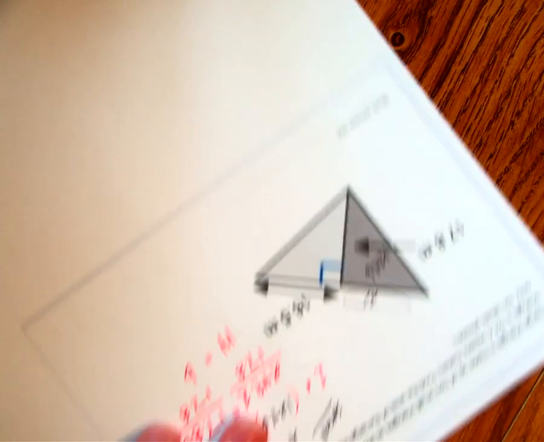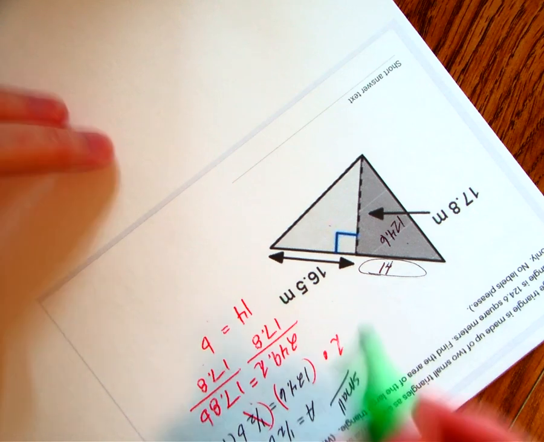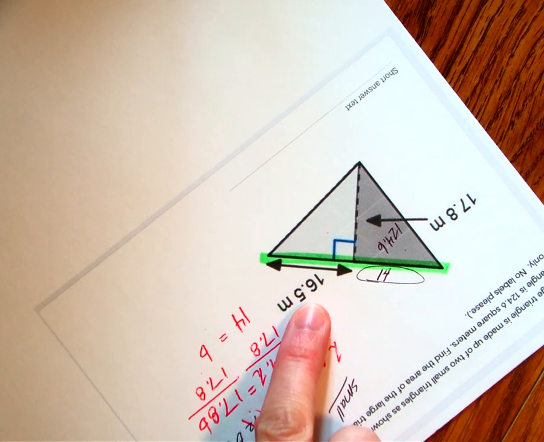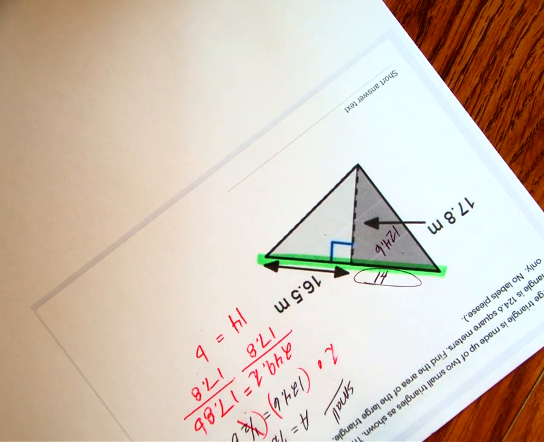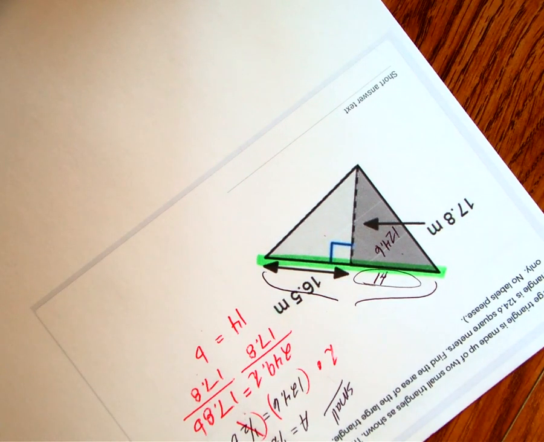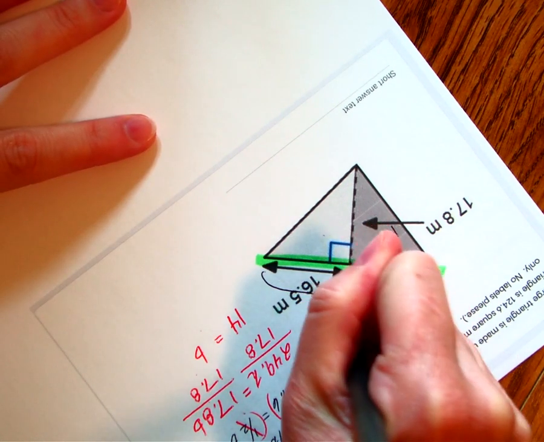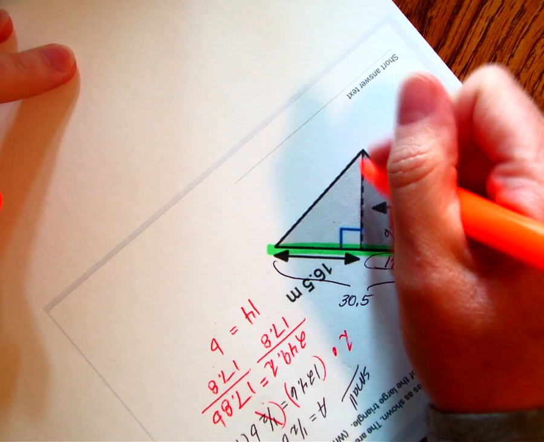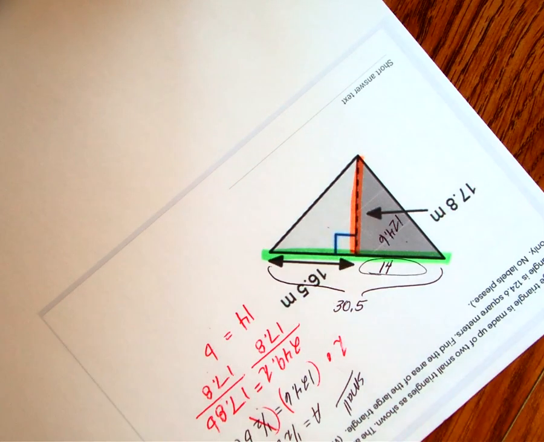So I'm going to flip it around again. This whole thing is the base, which tells me I need to add 16.5 and 14 together. So the entire base is 16.5 plus 14, which is 30.5. 30 and 5/10. The height is unchanged. 17.8, 17 and 8/10. So now I can get the area of the big triangle.